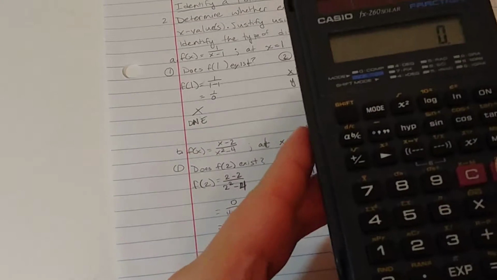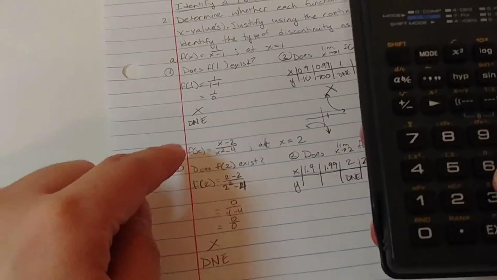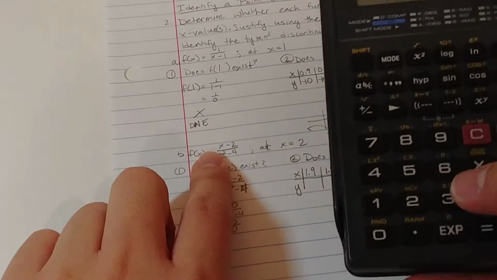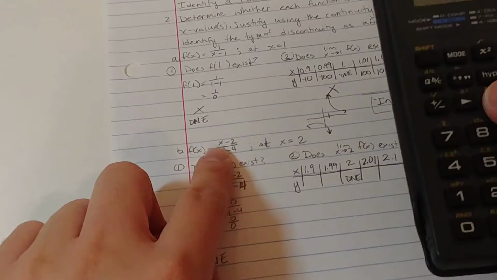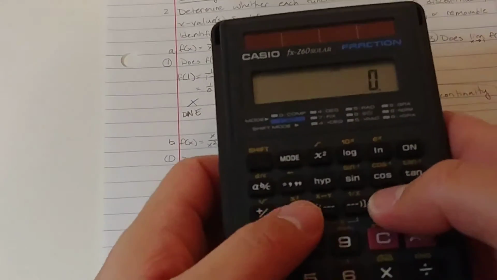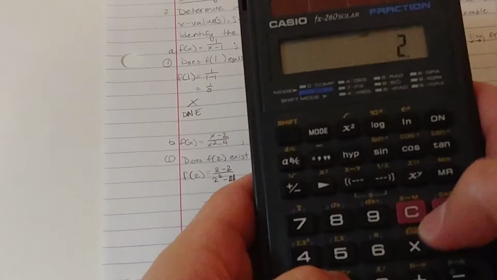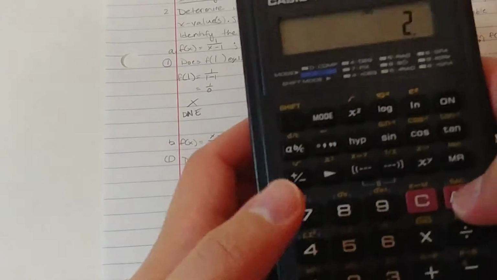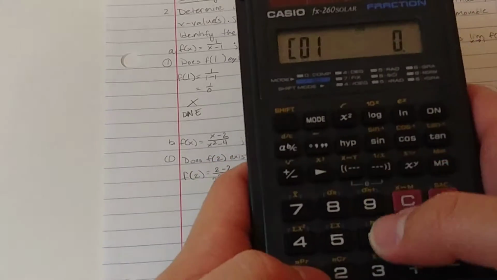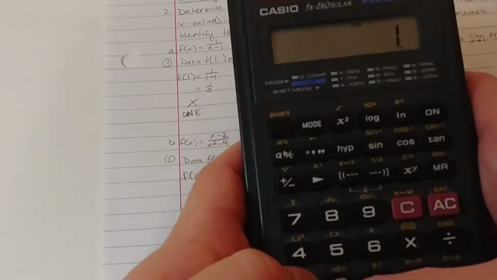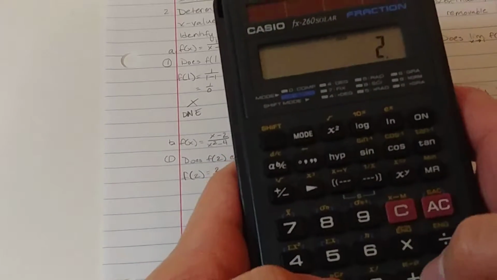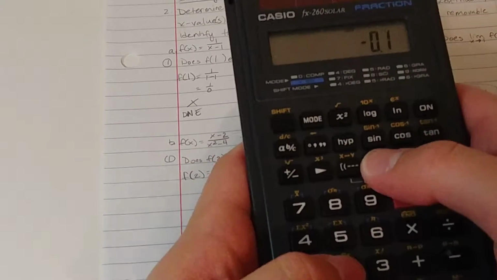Here we go. So I'll just do this one again. Wherever we have an x, we're going to replace it with a 1.9. And we have an expression on top, so we're going to do parentheses 1.9 minus 2, close parentheses.